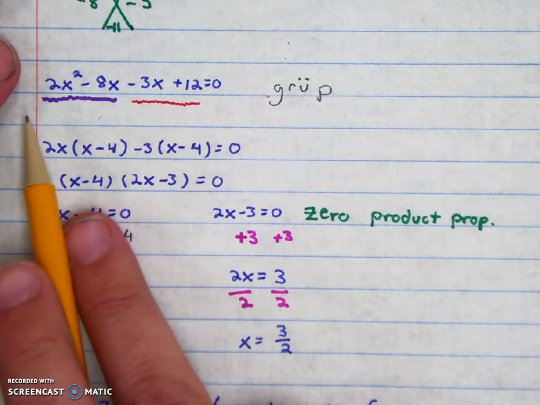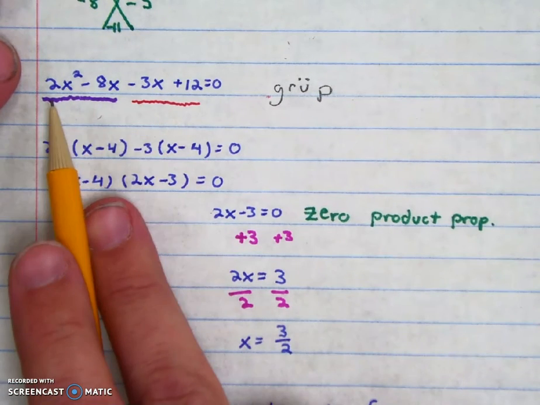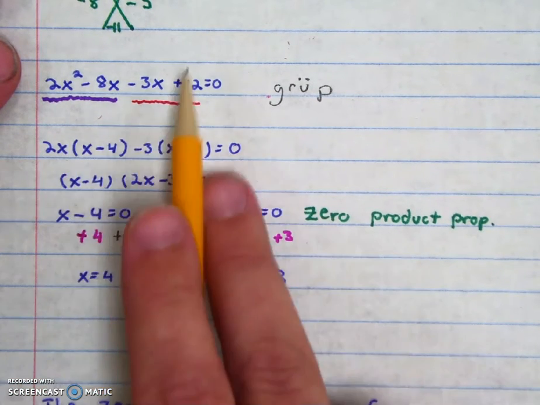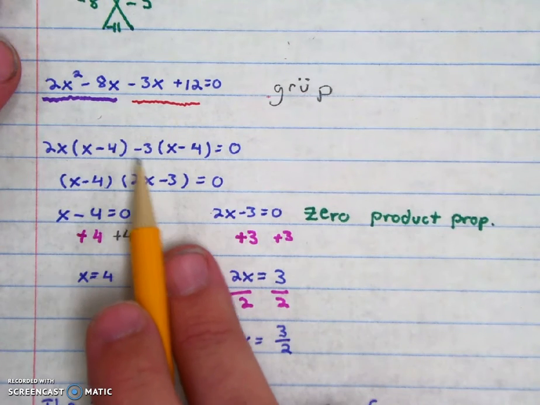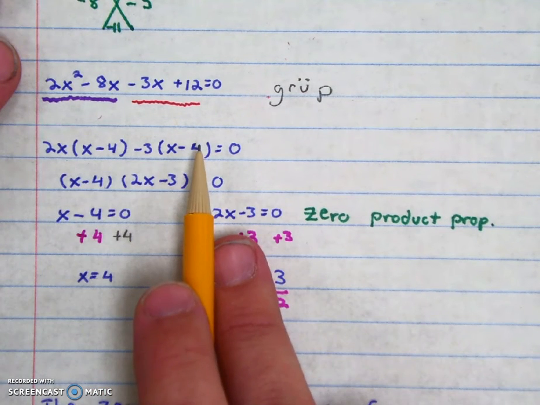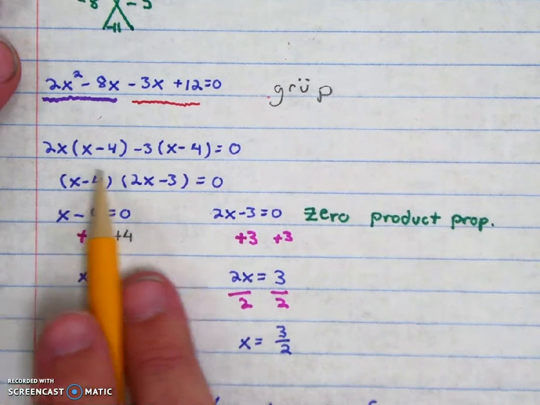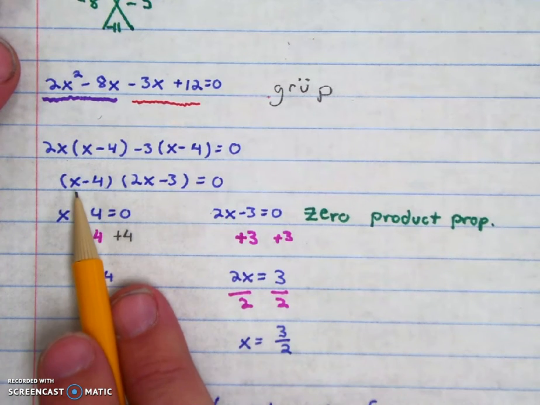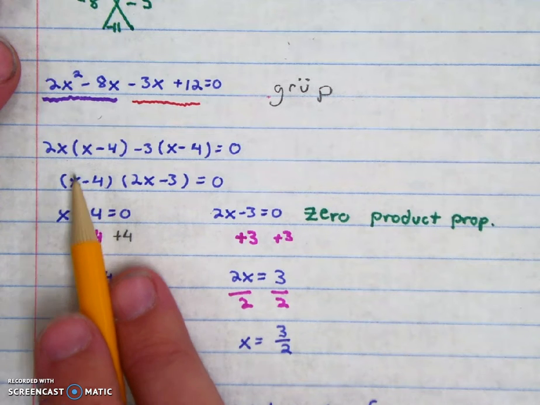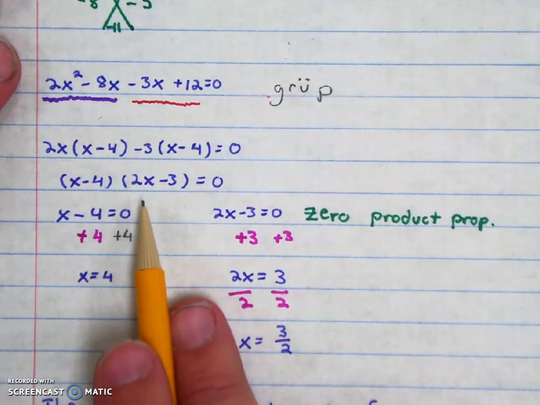So ladies and gentlemen, what's the GCF in the first thing? It is a 2x. What's the GCF in the second one? I'm actually going to factor out negative 3 so that these two binomials look the same. So now I look at this. Is there something I can factor out? It's a x minus 4. So I factor out x minus 4 from both of those, and I'm left with the 2x minus 3.